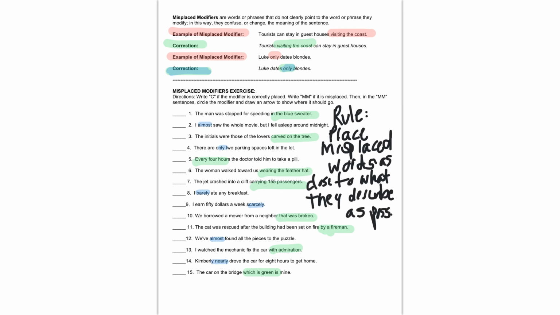So we'll practice this as we go through the examples where we have words or phrases in green. We have in the blue sweater as close to speeding in the first sentence, which makes it seem like we have a man speeding in a blue sweater. But repositioning that, or having it as close to the man as possible, now shows us that the man in the blue sweater was stopped for speeding.